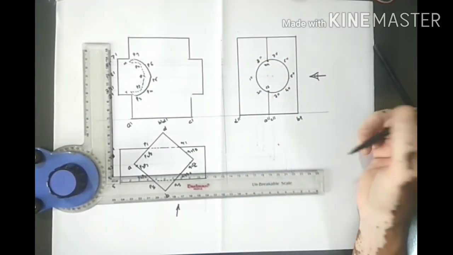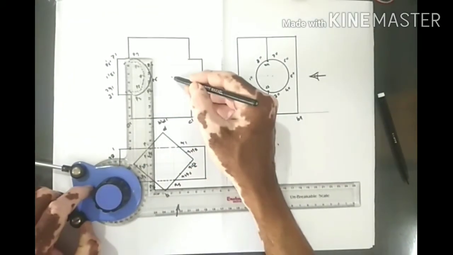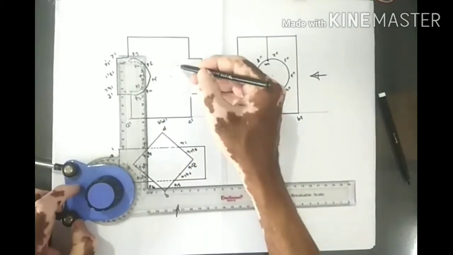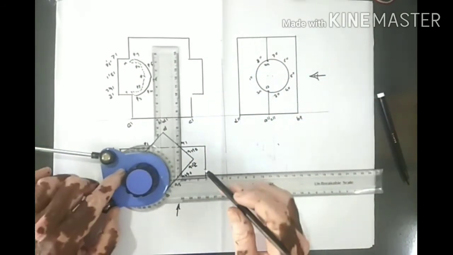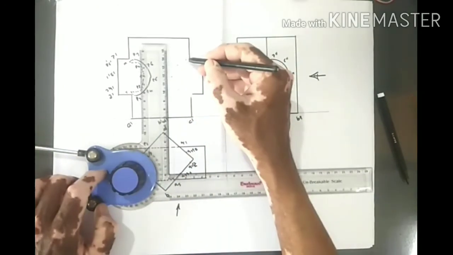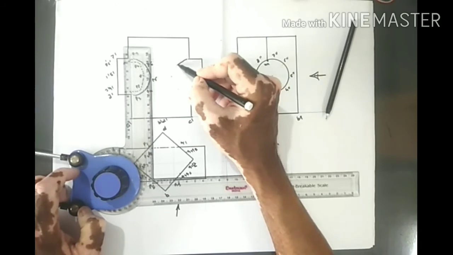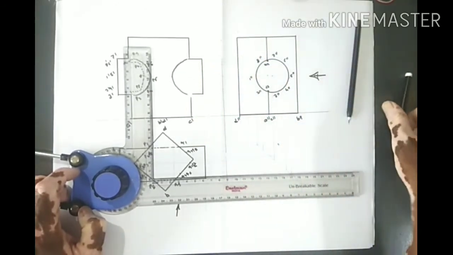Okay. Similarly on the right hand side, so we will start from Q5. Q5 will join to Q4 and Q6. Q4 and Q6 will join to Q3 and Q7. And these points will be joined with the help of French curve with visible line, because this face is visible.